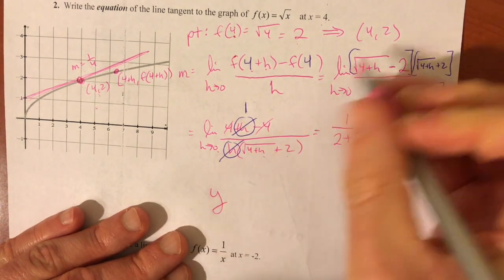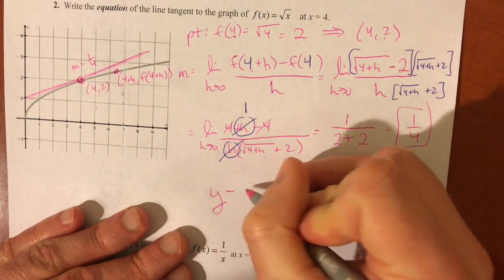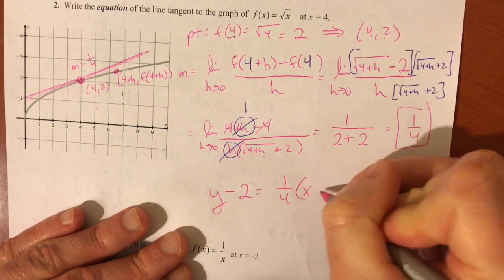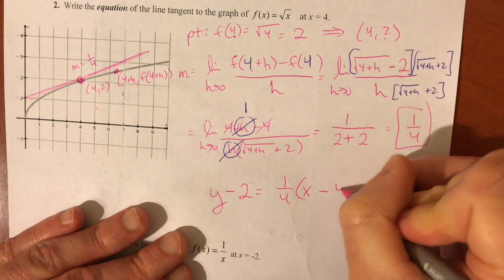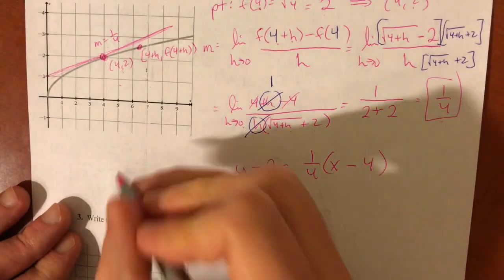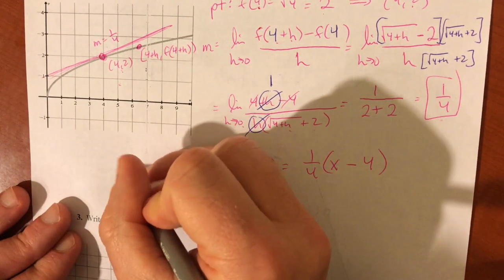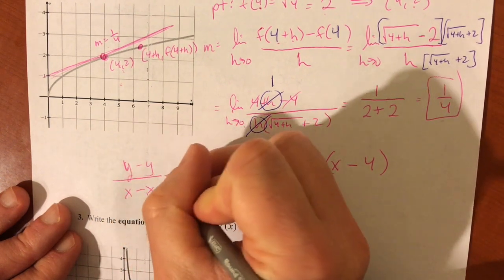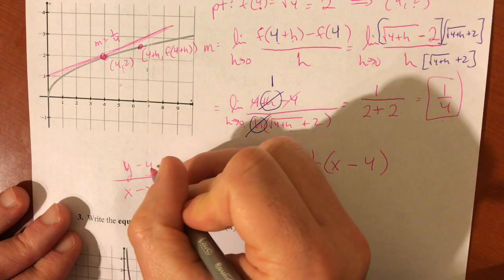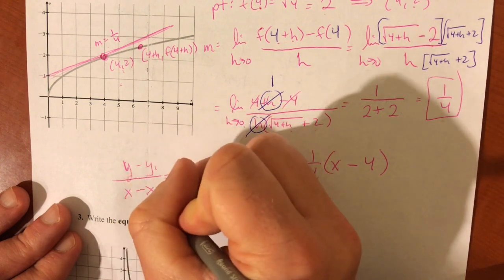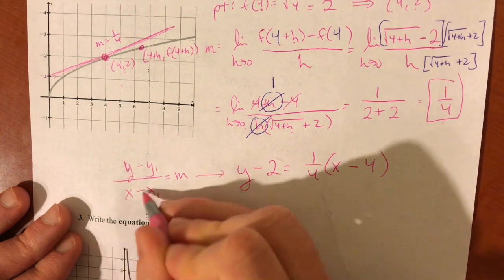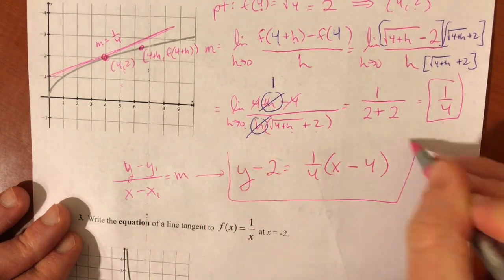It would be y minus the y coordinate of the point equals the slope times x minus the x coordinate. And remember, that just really comes from your formula of y2 minus y1 over x2 minus x1, and just cross multiplying it to move this quantity over to this side. That's where the point slope form comes from.